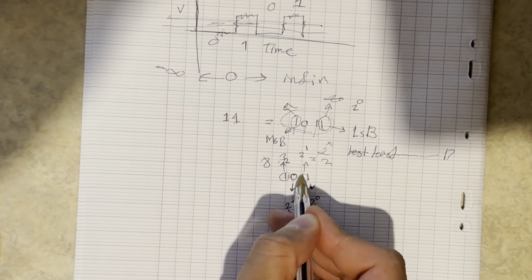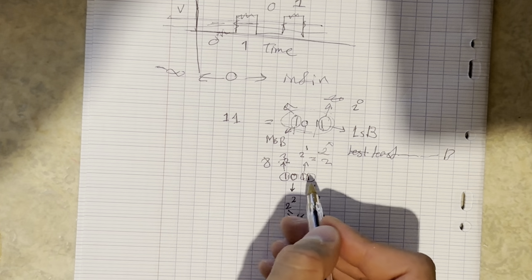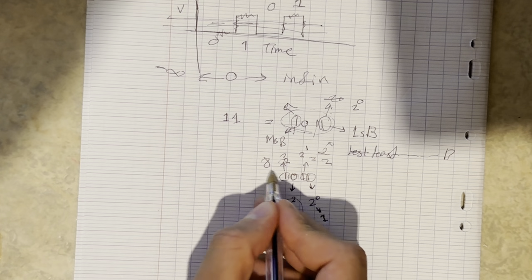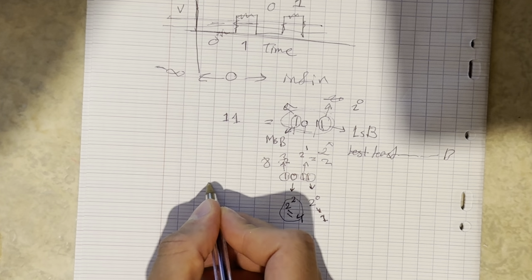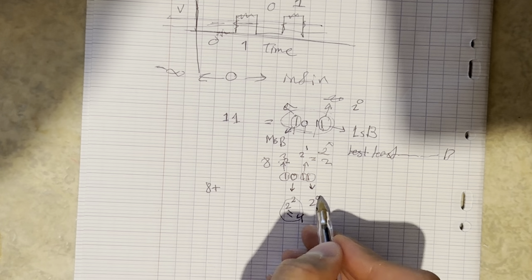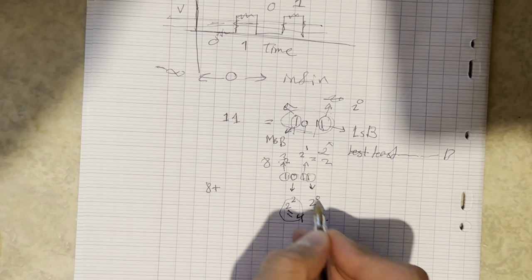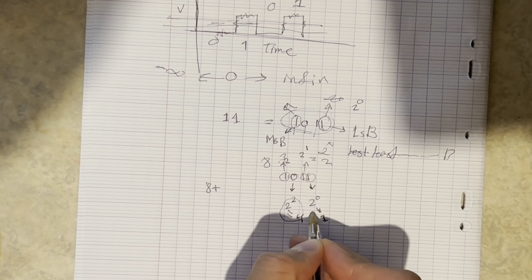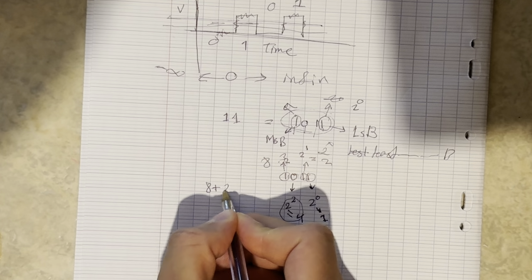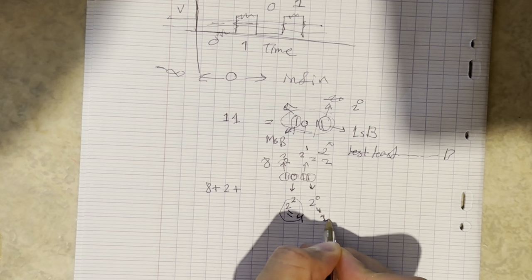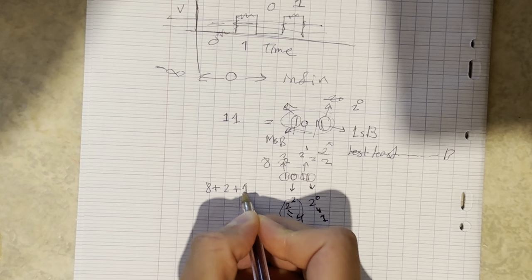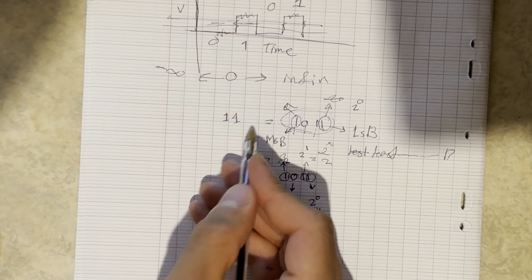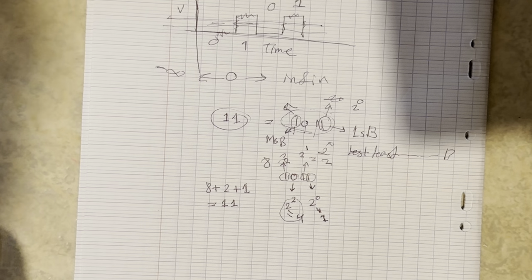This one exists, this one exists, and this one is a 0, so it doesn't exist and we don't count it. So 2 to the power of 3 is 8, plus 2 to the power of 2 is 4 but it's a 0 so we don't count it, plus 2 to the power of 1 being 2, plus 2 to the power of 0 being 1. When we add that, it would be 11, as we said earlier.